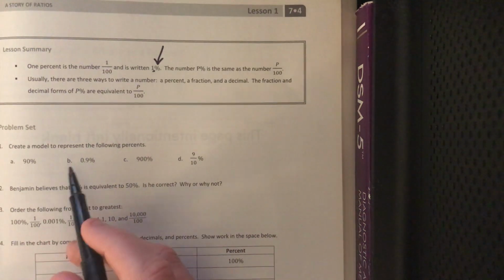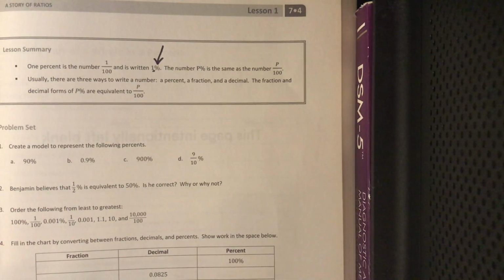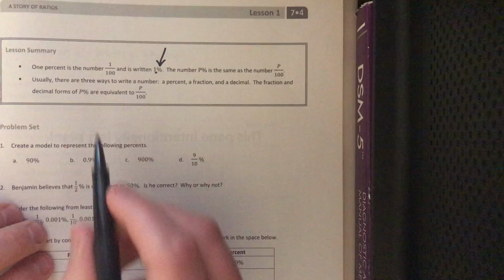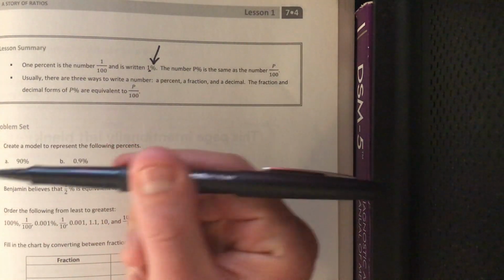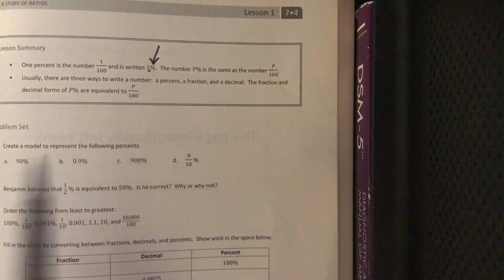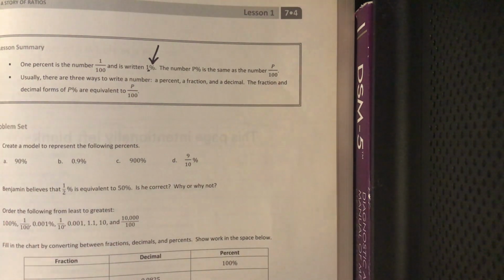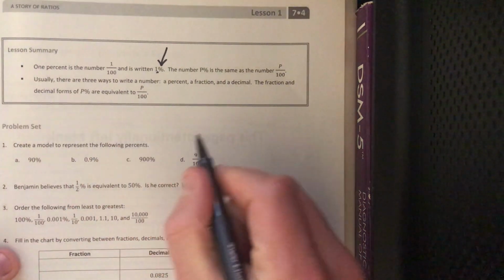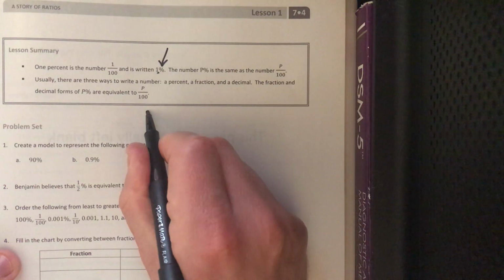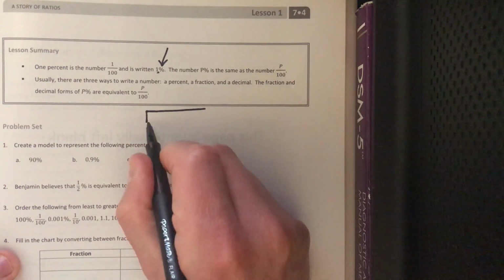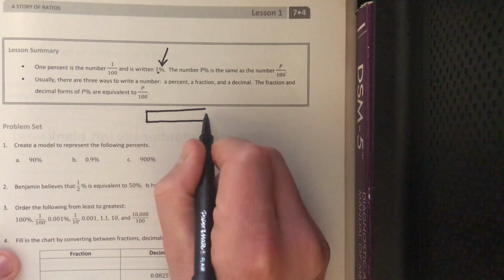It says create a model to represent the following percents, and the first one is 90%. So you can use this space over here on the other side of the paper on page 4, where there's this big empty space underneath where we did a card activity in class. If you want, I'm going to make one of these models here. There's lots of different ways you could draw these models. They might be circular, they might be like a box.